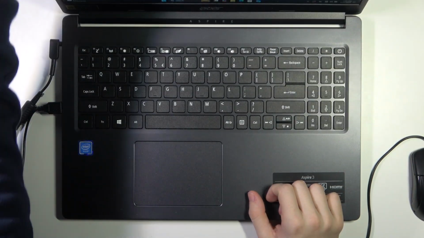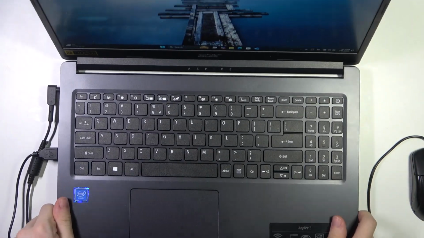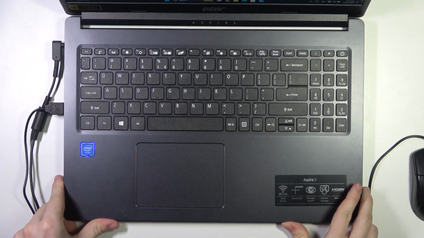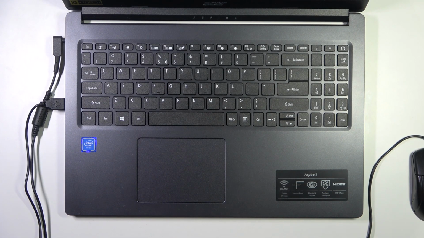So let's first do the first method, and it works only on some laptops. That's why I'm also gonna show you the second method. And the first method is more user-friendly because if you disable it, you can easily enable it back again.